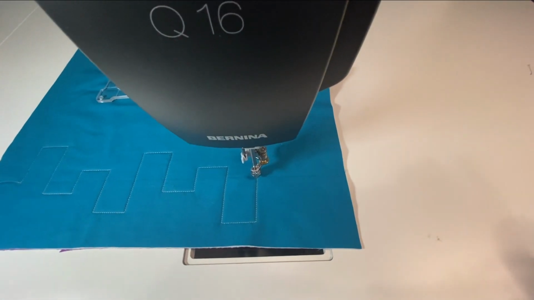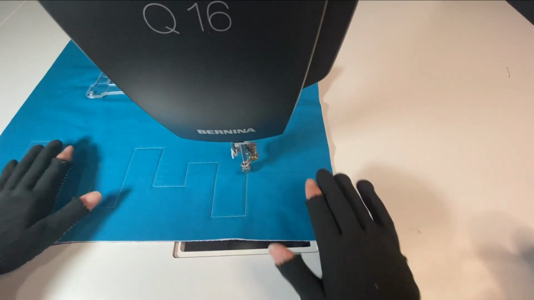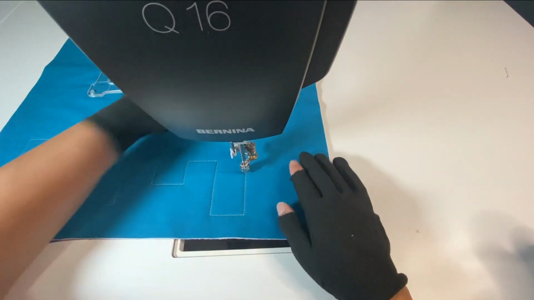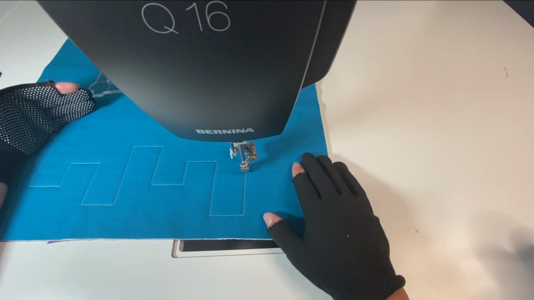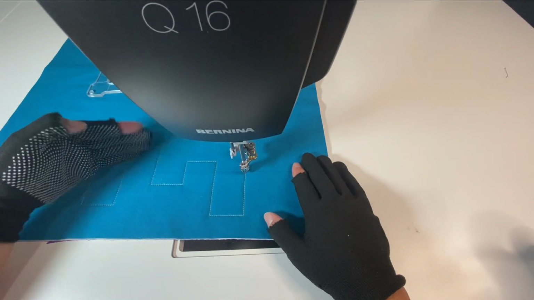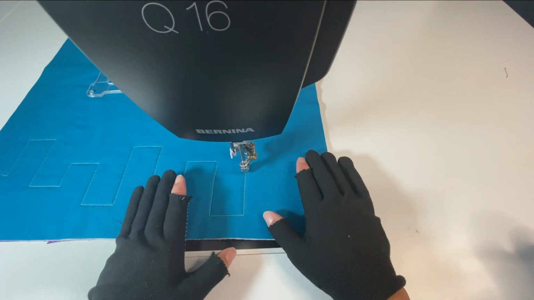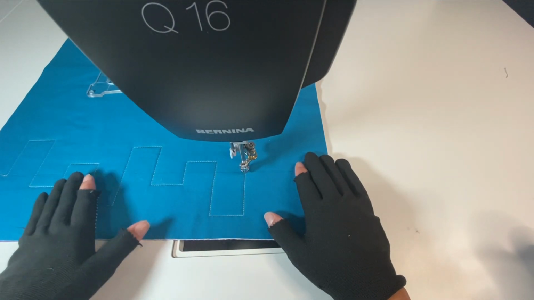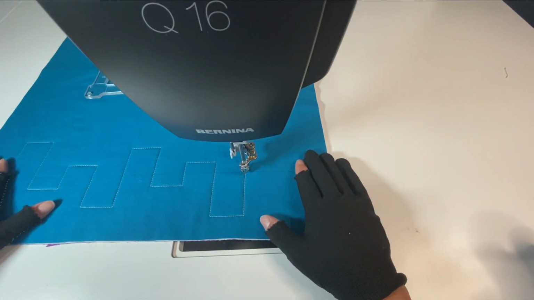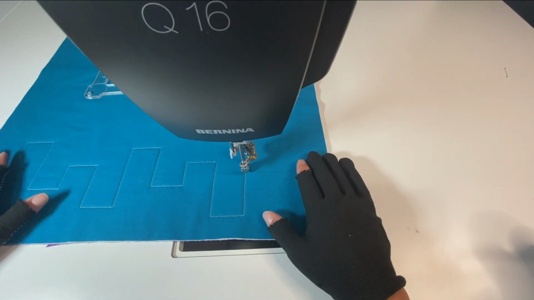Okay, so now there's lots of different options to get us to the next row, and this is going to depend on whether you want to duplicate the row, so you want it exactly the same, or if you want to offset these, which you can do as well. So I'm going to show you a couple different ways to do that. And really, I do recommend that you stitch it out, and you can even use a pencil.